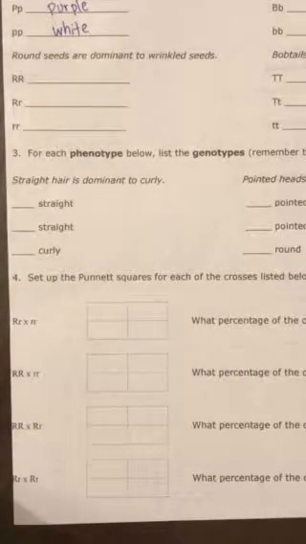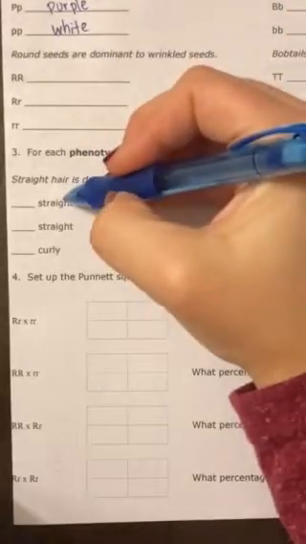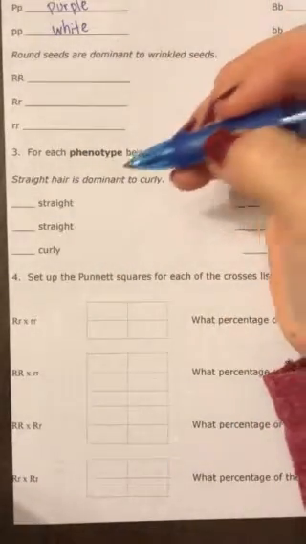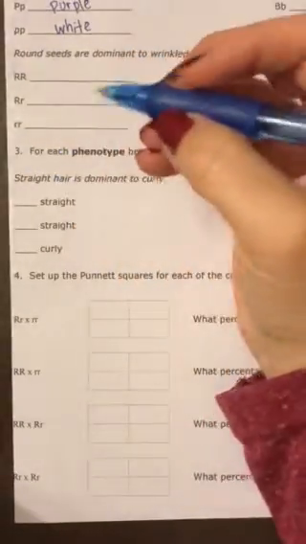So straight hair is dominant to curly hair. You might be tempted to do an S for this question, S for straight. Try not to use S's. Those are difficult to see the difference between the upper and lower case. So here we have straight hair. We would need at least one large letter. So here I'm going to use the letter H.